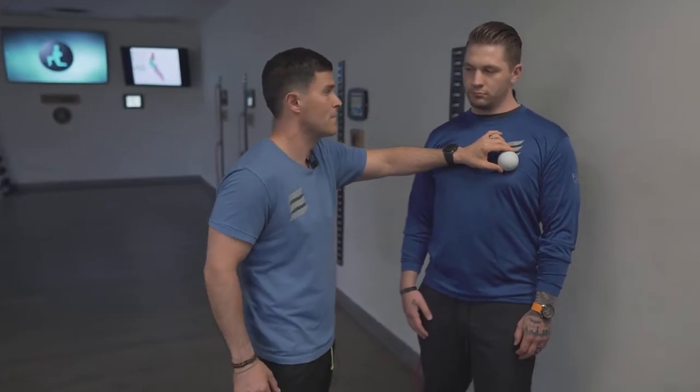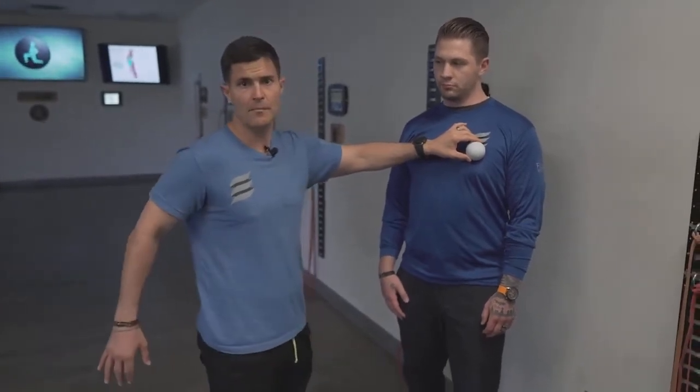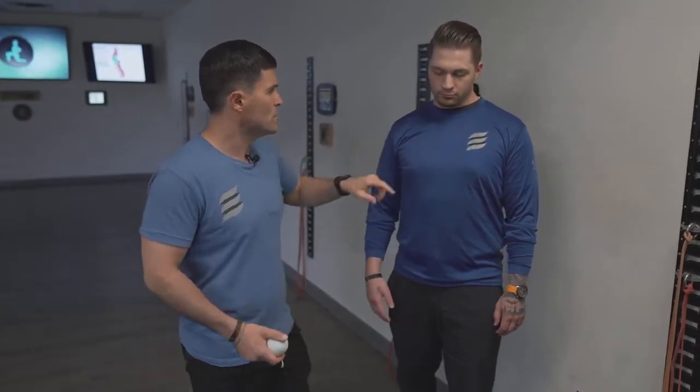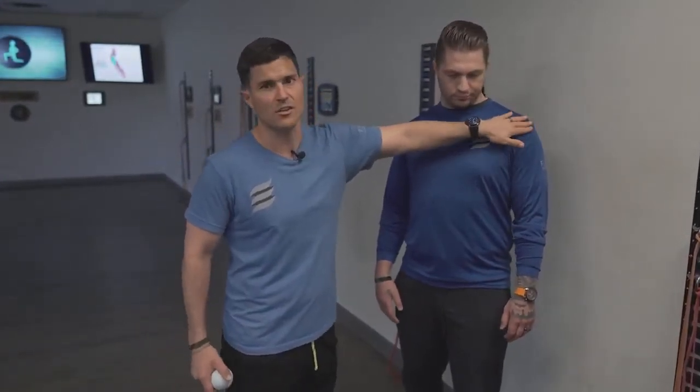The main thing here, guys, is as you draw your arm back, we want to make sure that the arm doesn't internally rotate or start to drop down inferiorly. So as you draw your arm back, make sure that it's not rolling in and starting to compress inward, reducing the space between the humerus and the shelf that it sits in.